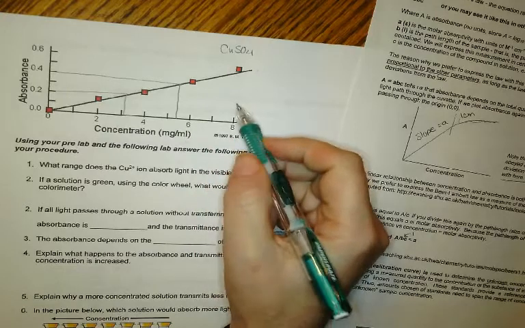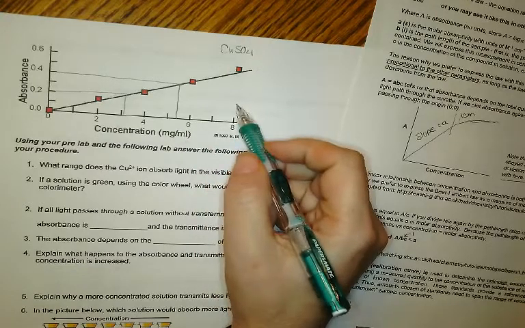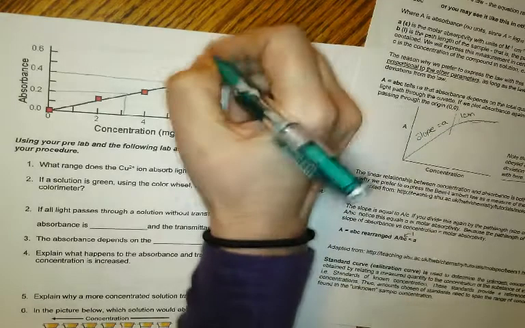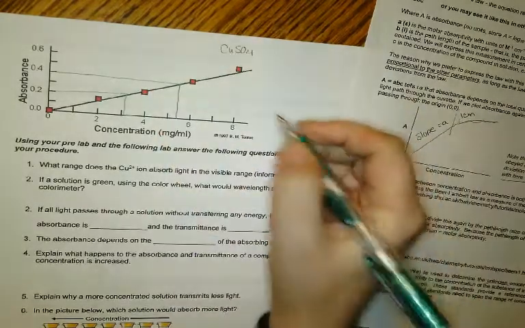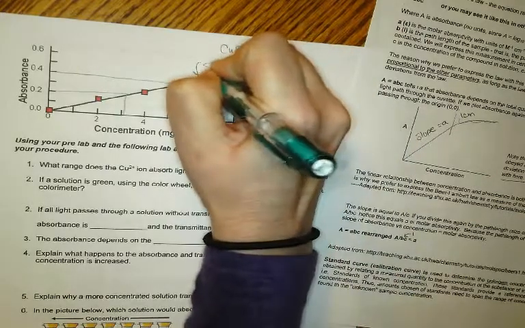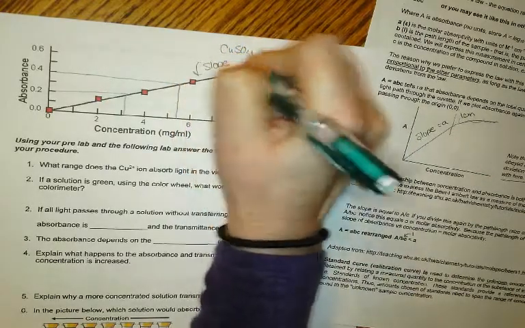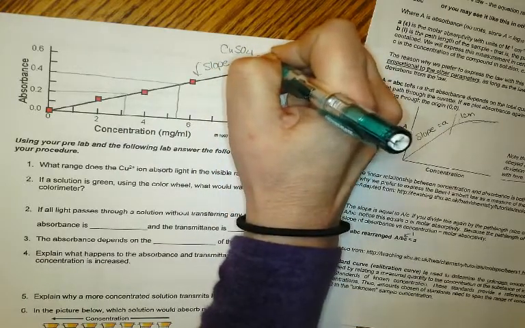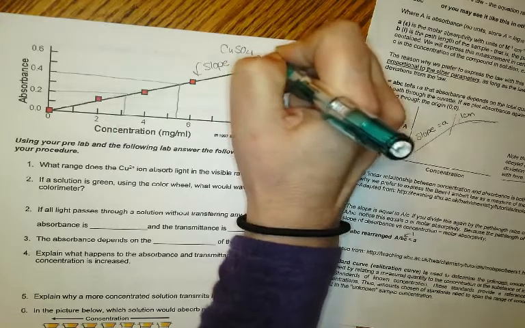And that's what our standard curves do. And again, this is a lab technique we do not just with Beer's law, but with some other things, okay? And now this slope is going to equal the molar absorptivity, okay?